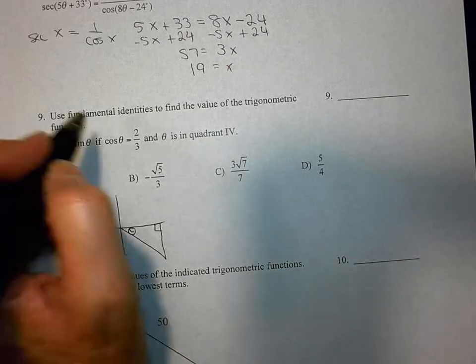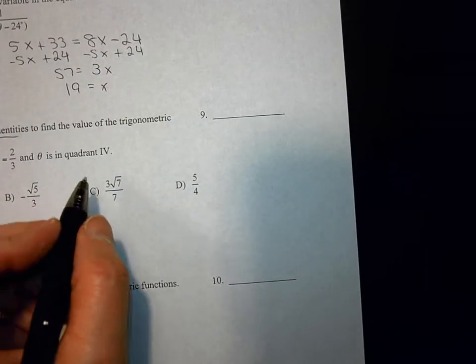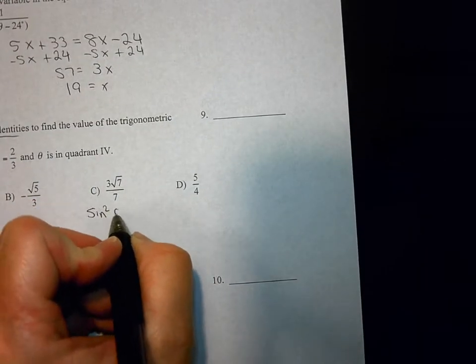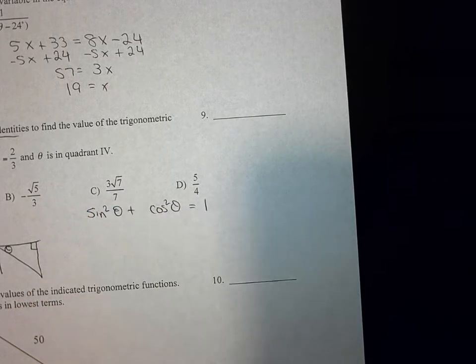Not triangle. Use fundamental identities. My apologies. We need to use our sine squared plus cosine squared equals 1.